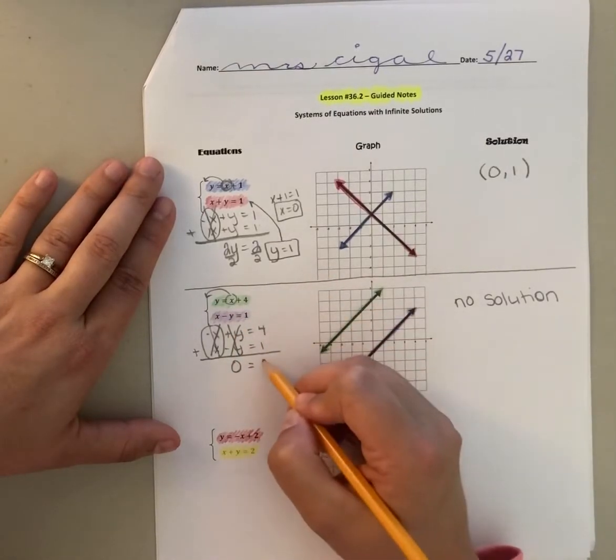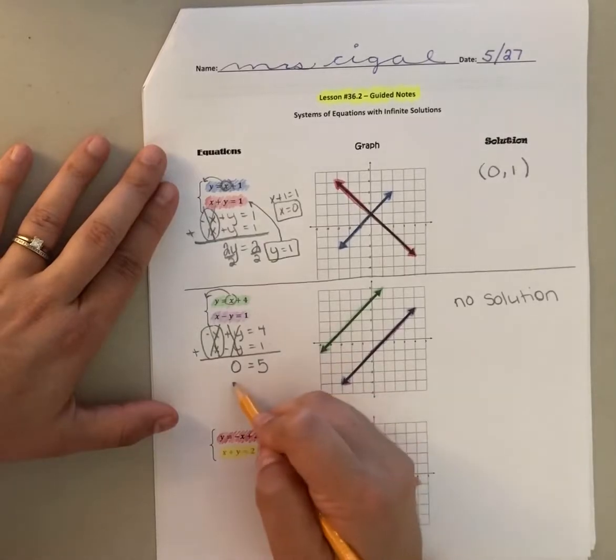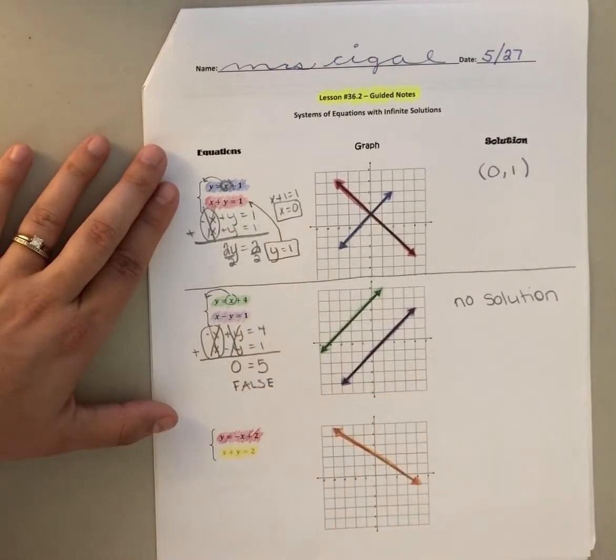4 plus 1 is 5. So there's another algebraic way for us to see that this has no solution. We ended with a false statement, which means there's no solution.